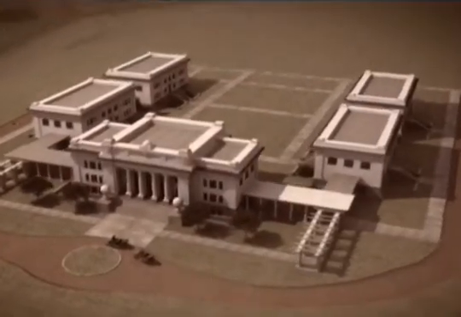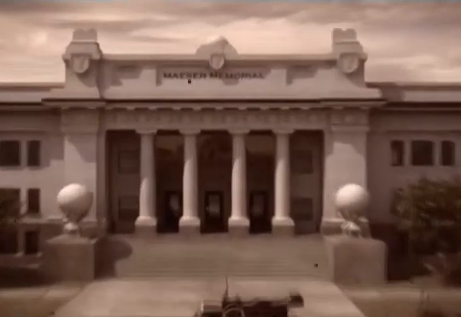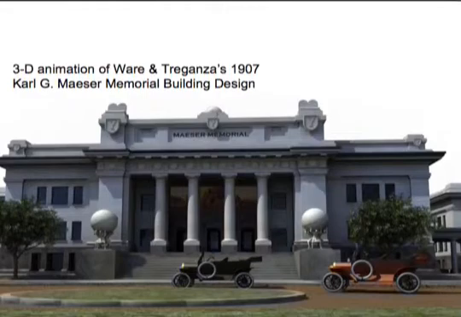BYU's first building on Temple Hill is known as the Carl G. Mazer Memorial Building. What you have before you here is the architectural firm of Ware and Treganza's 2D rendering with sculptural orbs representing knowledge and scholarship on the left and faith and religion on the right. And I think if I can use my laser, you see the orbs right here. And there is the Ten Commandments up above with scrolls around it, the beehive up above. Also notice that there is a colonnaded walkway, and you can see vaguely another set of buildings on either side.